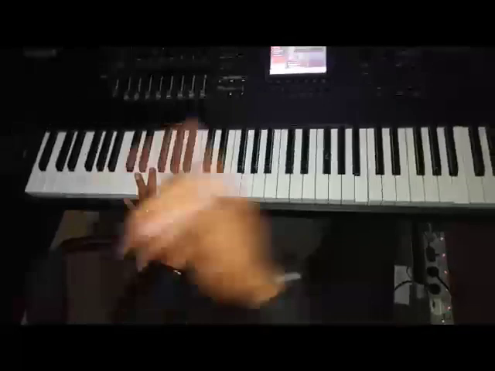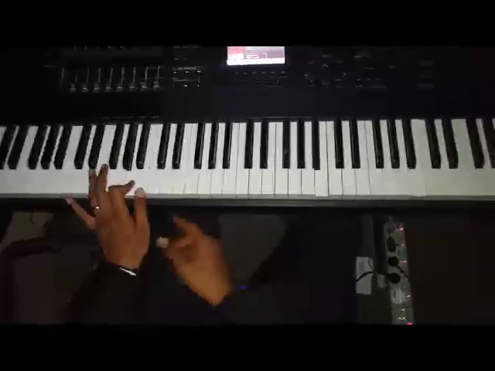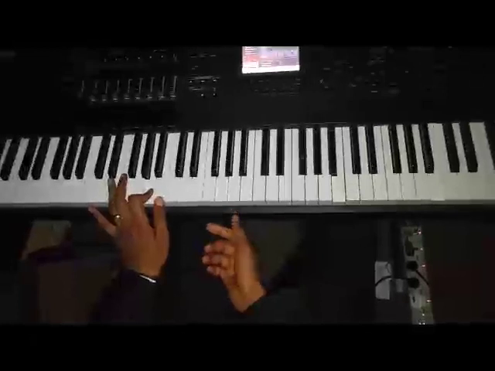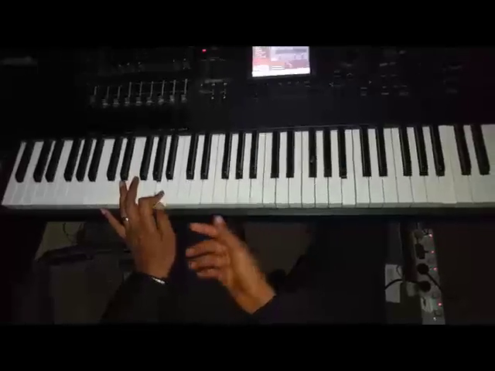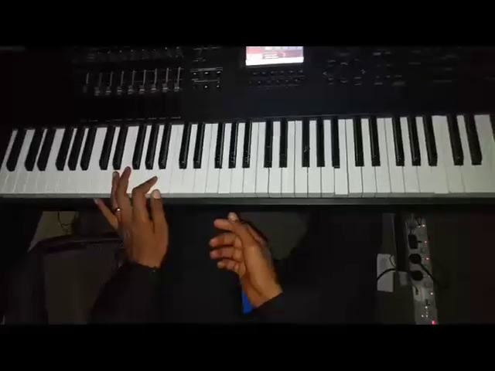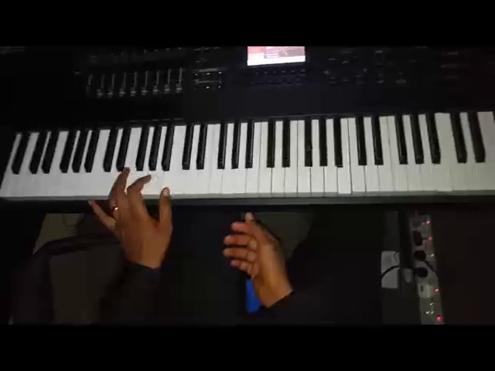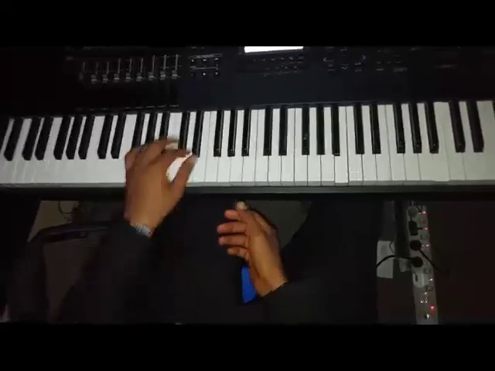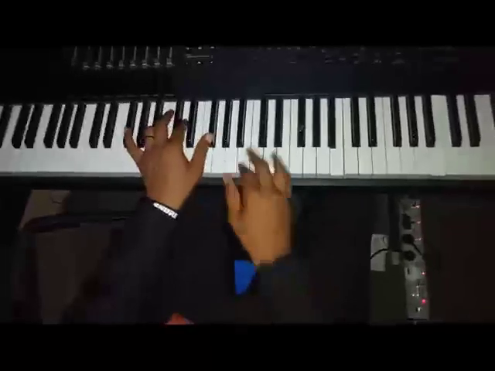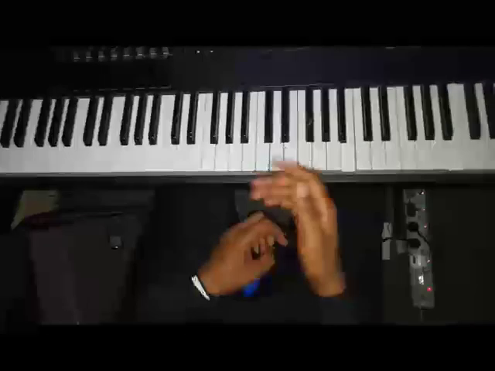On the key, a fifth away, which is D, that's a 6-2-5. A fifth away from D will be A, that is 2-5-1. A fifth away from A will be E, that's a 5-1-4. So playing with those kind of concepts is what helps keyboardists add a lot of spice to their music.